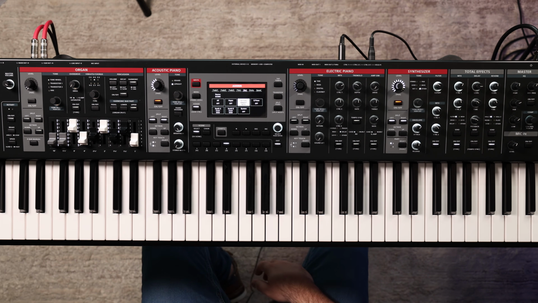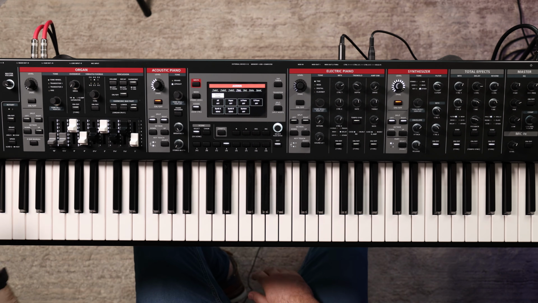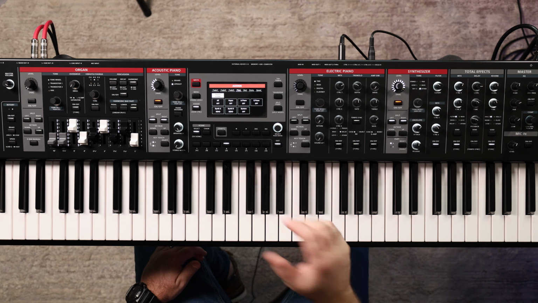So that's how we assign things to, let's say, the modulation wheel. Pitch, we could do the same thing. Right now it's set to bend on my two synthesizer parts.